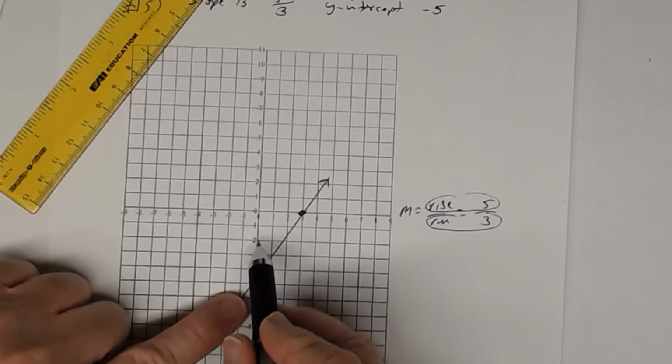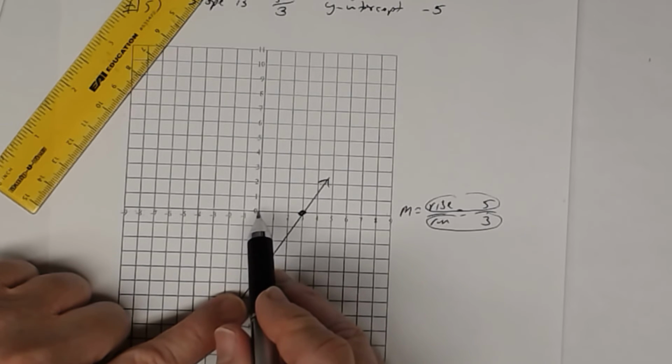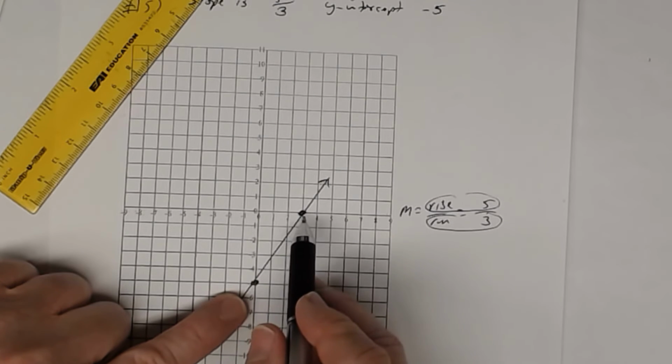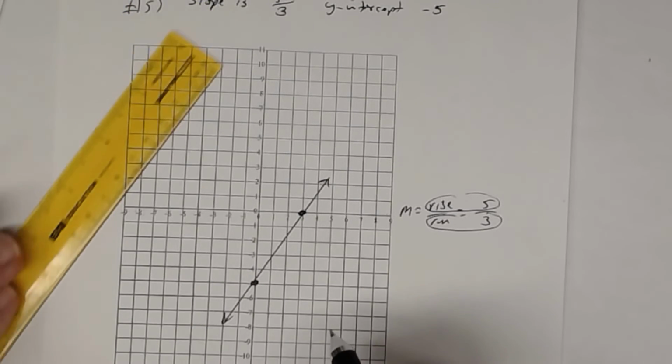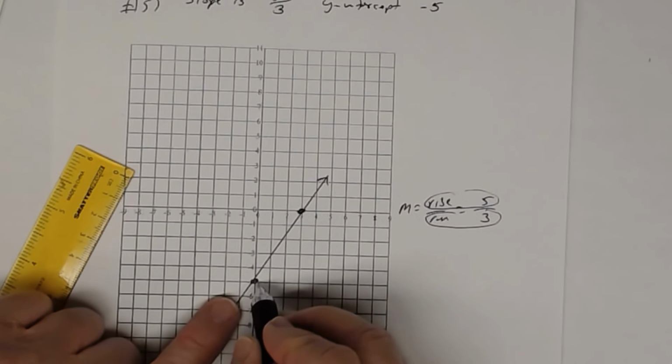1, 2, 3, 4, 5. You're at the origin. Don't put a dot there because you haven't used a run yet. And then you go to the right 3 because 3 is positive. And there's your line. Not difficult, right? Let's go ahead and label this.